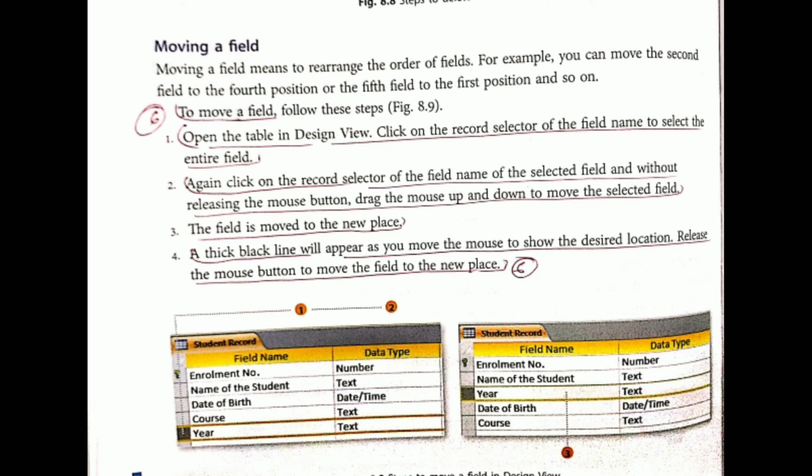Okay, first step is you have to open the table in design view. Then in order to select the entire field, you have to click on the record selector of that particular field name. Okay, and second step is once again you have to click on the record selector of the field name. And without releasing the mouse button, you have to drag the mouse up and down in order to move that particular selected field. Okay, so now the field is being moved to the new position, and now a thick black line will appear as you move the mouse to show the desired location, and you have to release the mouse button in order to move that field to the new place. These are the steps that you have to follow in order to move a field.